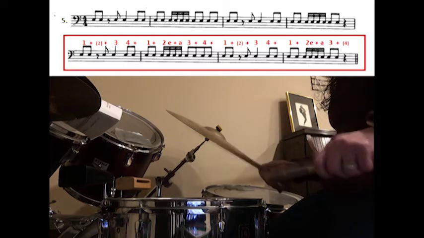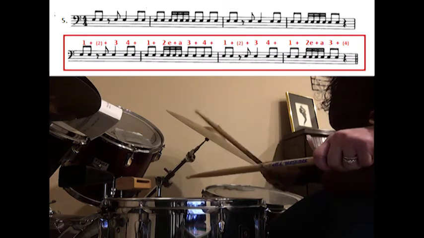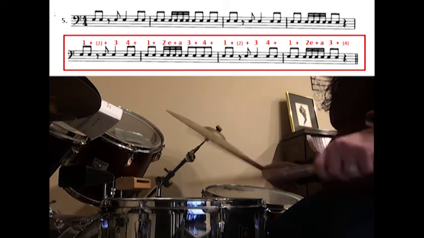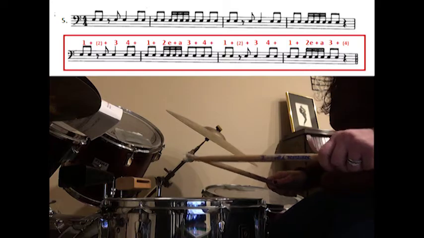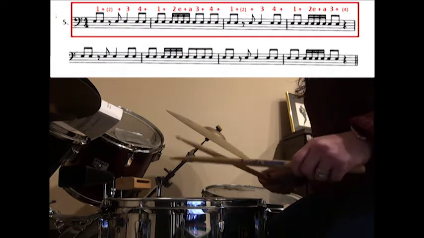1 and 2 and a 3 and 4 and. 1 and rest on 2 and 3, 4 and. 1 and 2 and a 3 and rest. Great job. We're going to try that one more time. Here we go from the beginning, number 5.